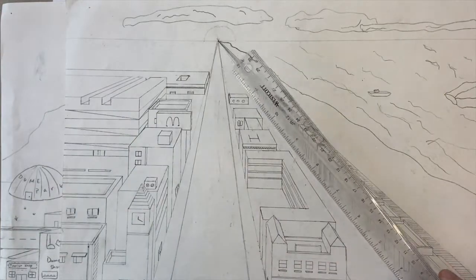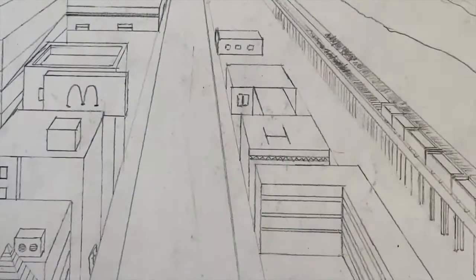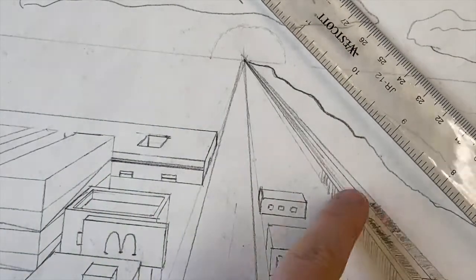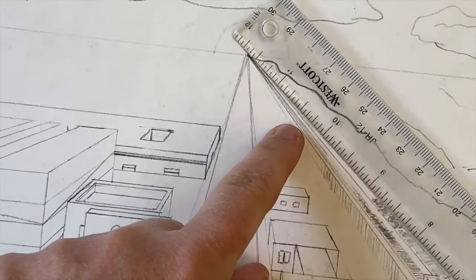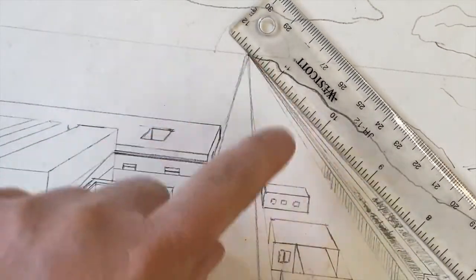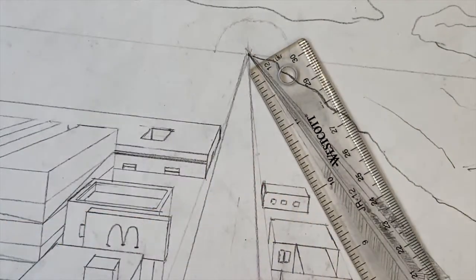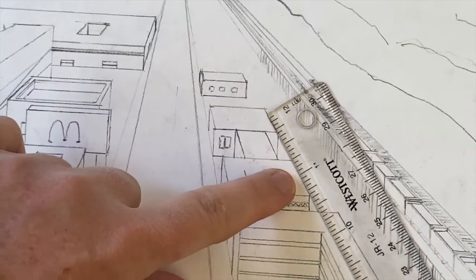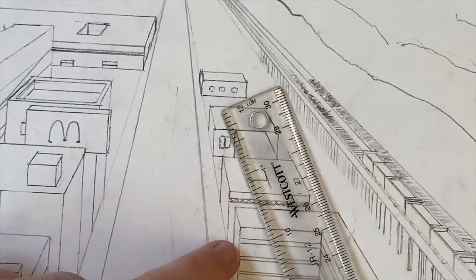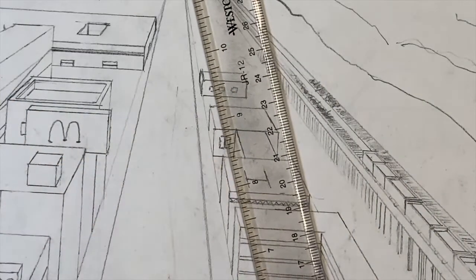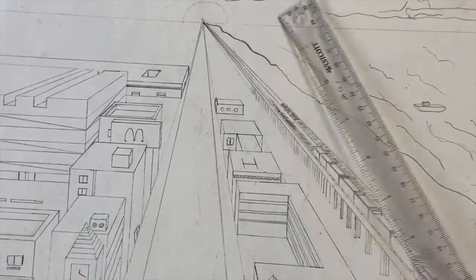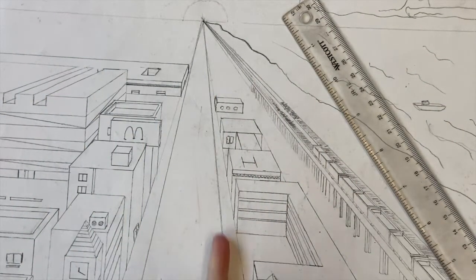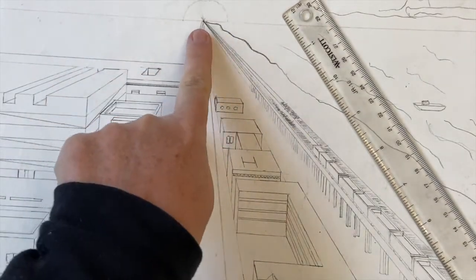So when you look at this a little more closely, notice that this elevated train, all these track lines go here. All the edges of these buildings, this edge, this edge, this edge, this edge, all of these are going to go back to here. So every edge of the building, the sidewalk, the roads, everything is going to go here.